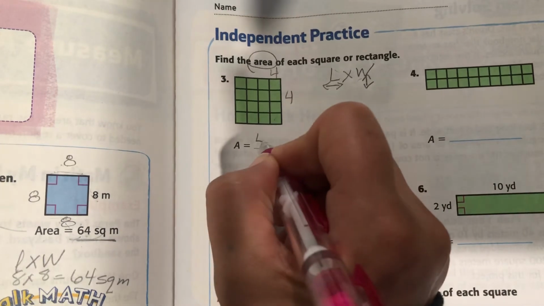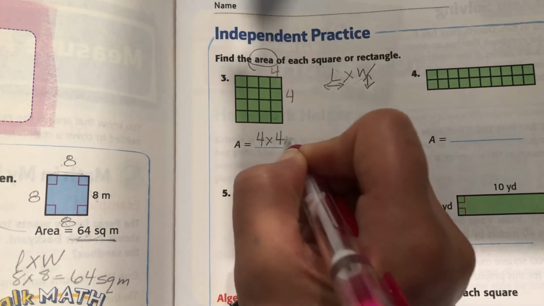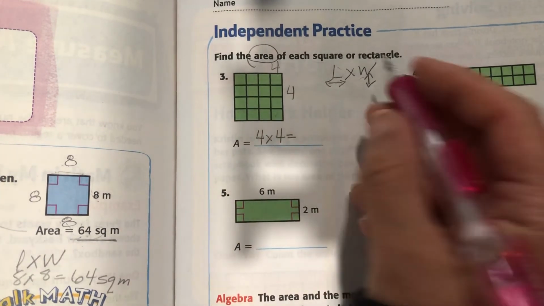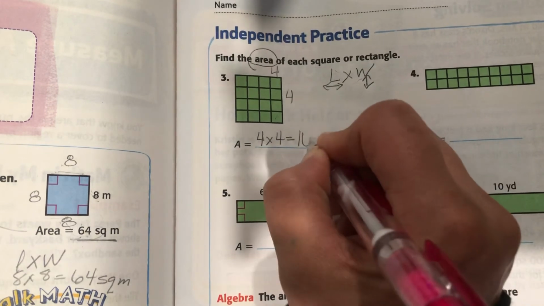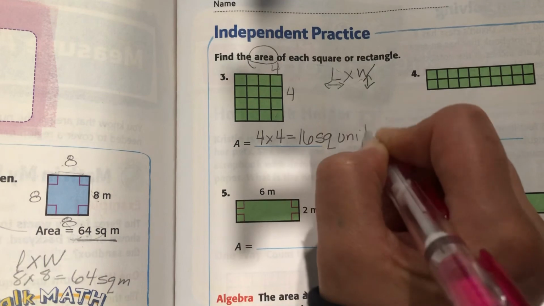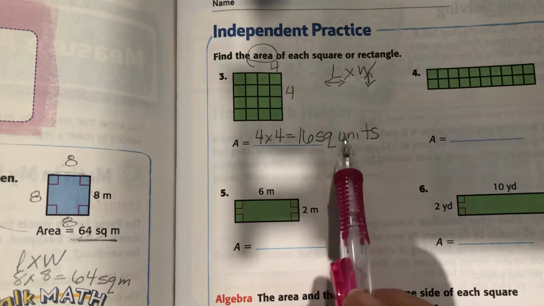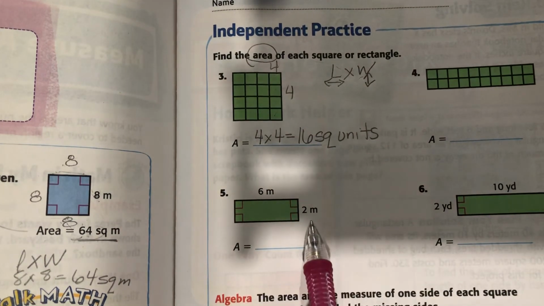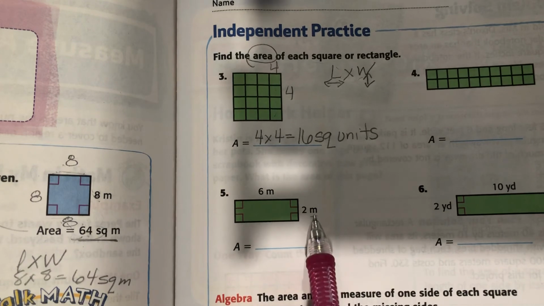So this is a square, obviously. So the math would be 4 times 4 equals 16 square units. And we say units because they did not give us a measurement. Like this one here would be square m. M is for meter, okay?